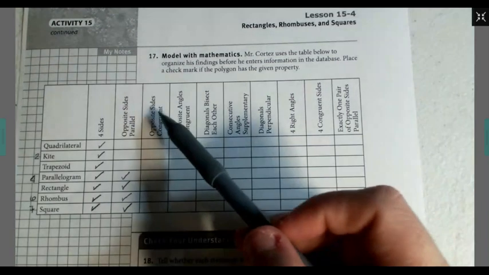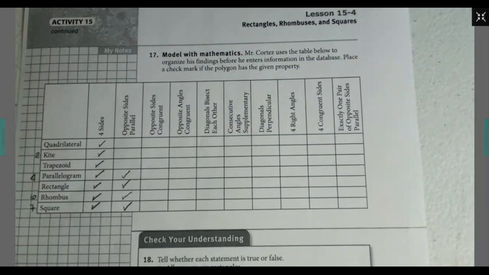Now we're going to look at opposite sides being congruent. Do our quadrilaterals always have opposite sides congruent? No. Do kites have opposite sides congruent? No. Do trapezoids have opposite sides congruent? No. Do parallelograms have opposite sides congruent?